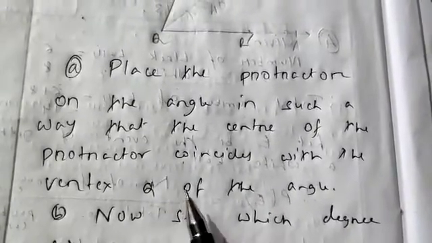So look at this one, the use of the protractor. The first point: place the protractor. At first I will read all the points. After that I will solve. Place the protractor on the angle in such a way that the center of the protractor coincides with the vertex Q of the angle. So look at this one.